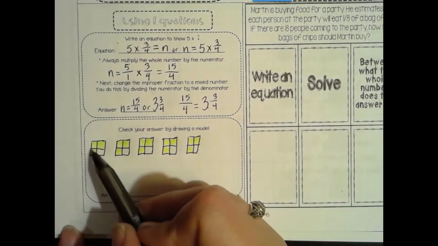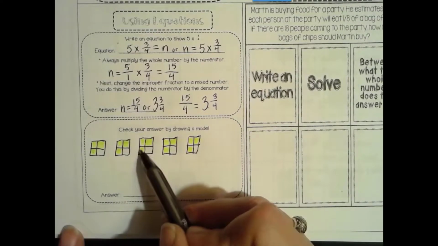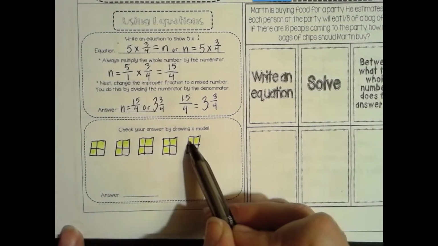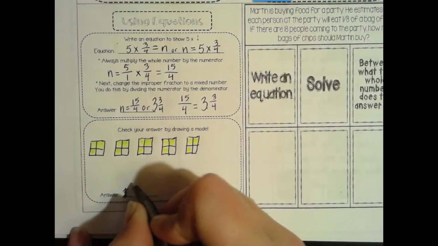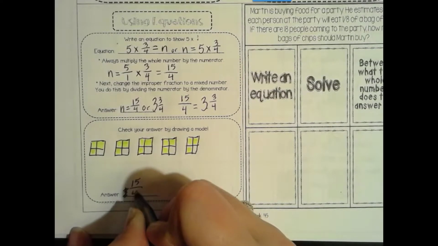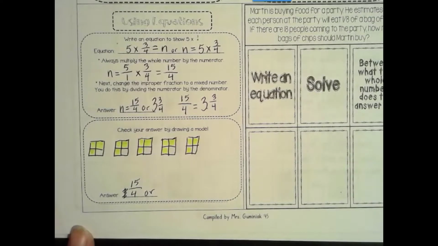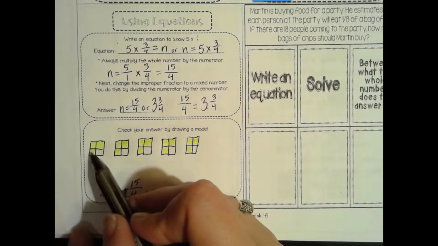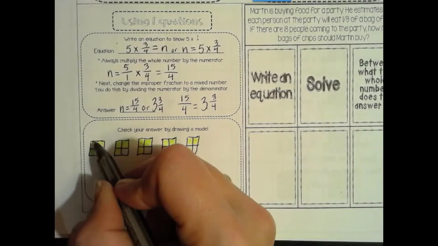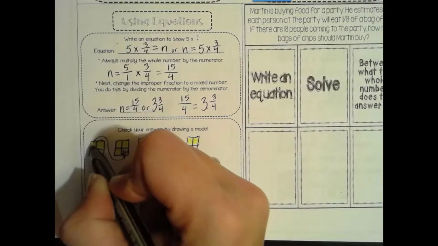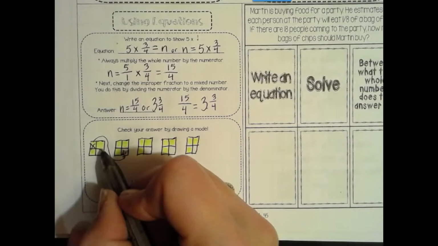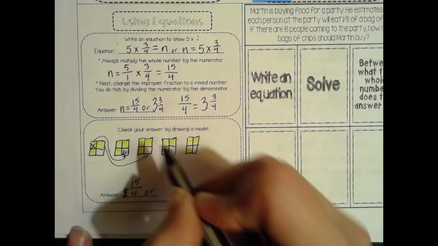So we have 1, 2, 3, 4, 5, 6, 7, 8, 9, 10, 11, 12, 13, 14, 15. I have 15 of those fourths. Or if I decided to give this one here to this, color that in. Give this one here to this one.